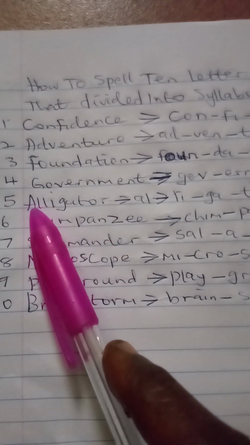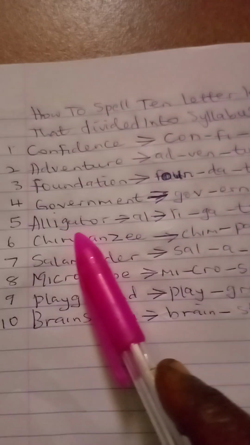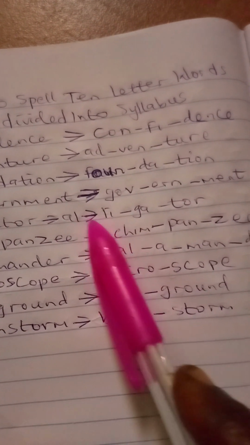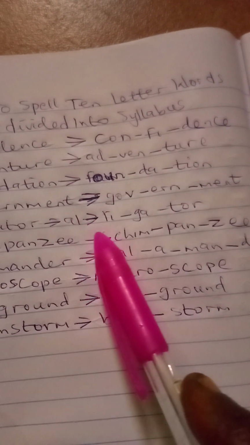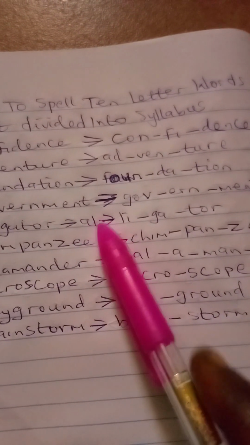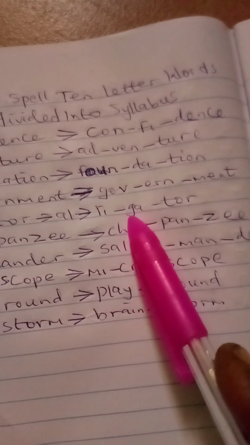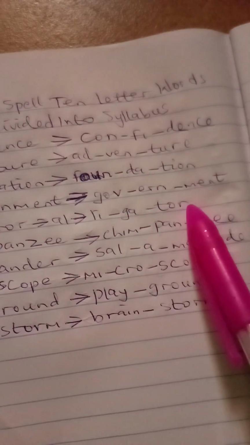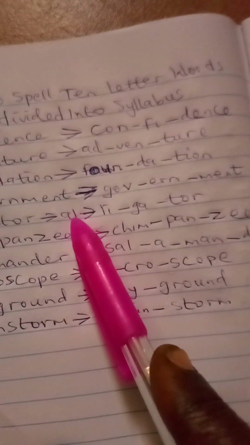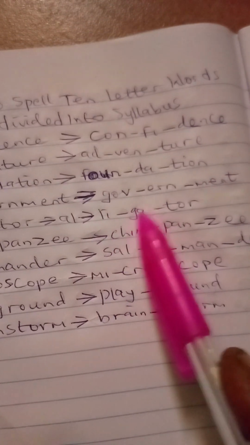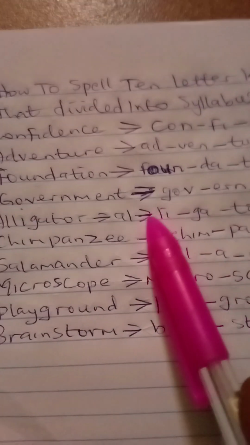Let's continue. Number 5, alligator. Alligator is divided into 4 syllables. ALLIGATOR. Alligator.